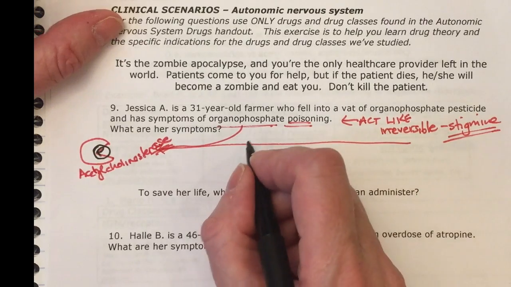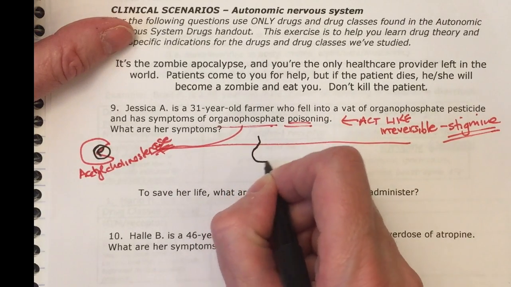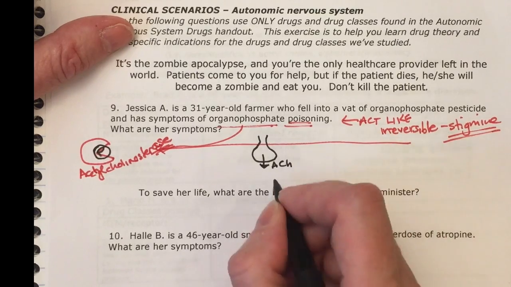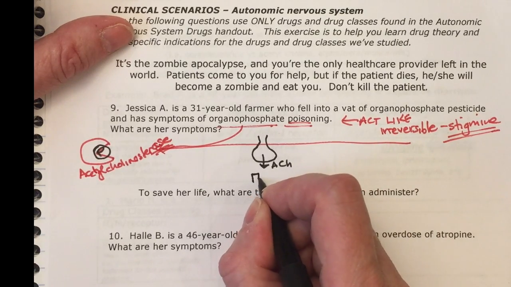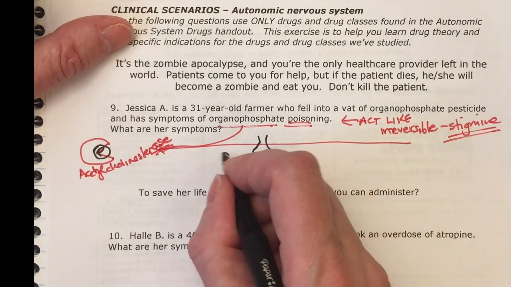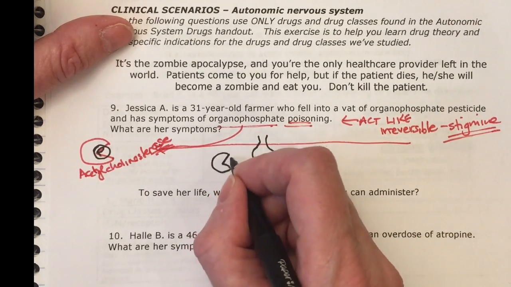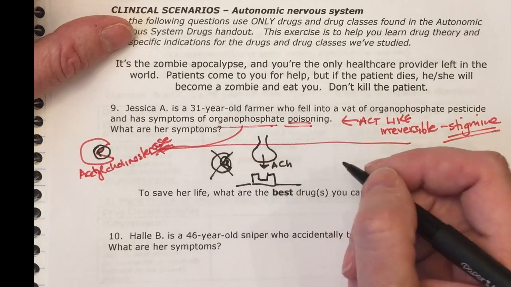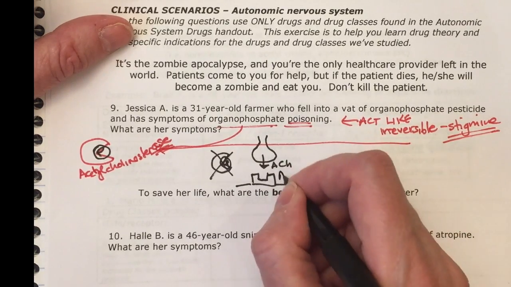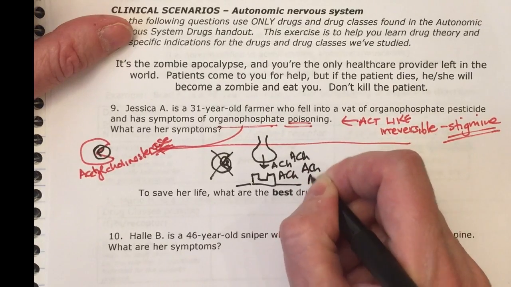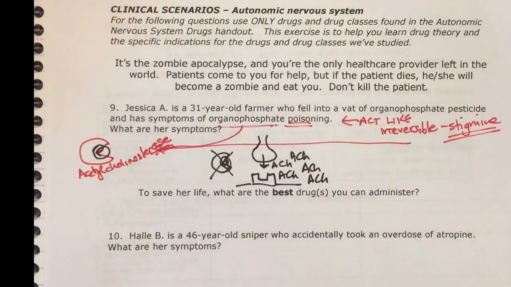So you have the normal nerves that release acetylcholine, that then bind their own receptors. If you destroy the enzyme, then the acetylcholine doesn't get broken down and the levels rise. And so pretty soon you have lots and lots of acetylcholine, and you get cholinergic poisoning.